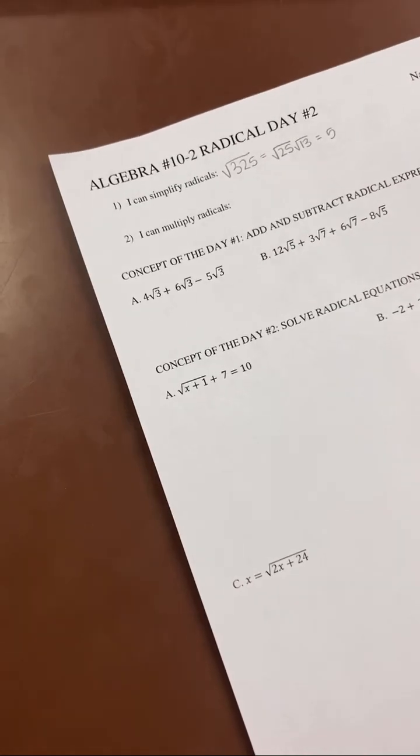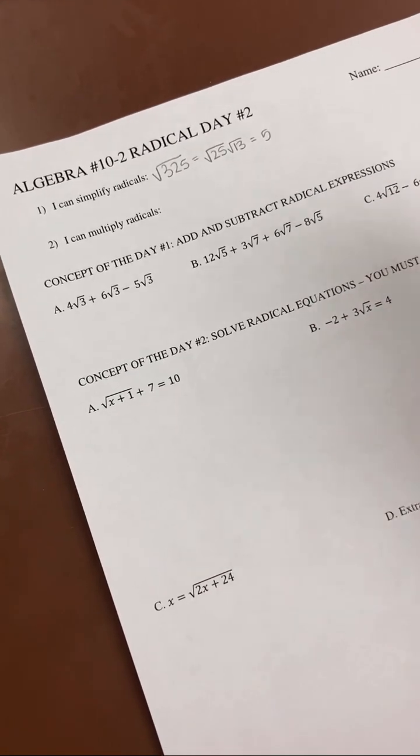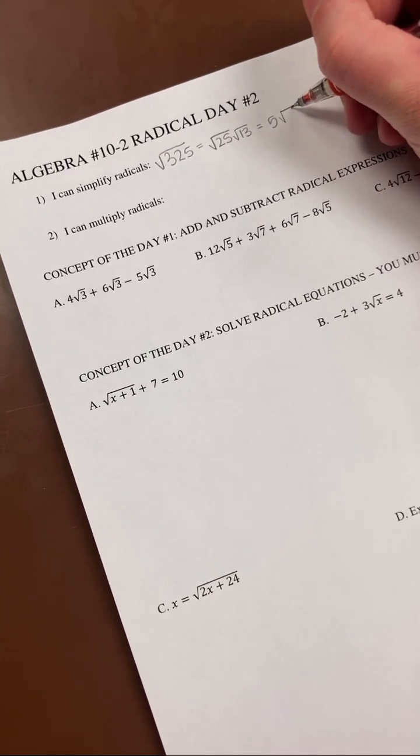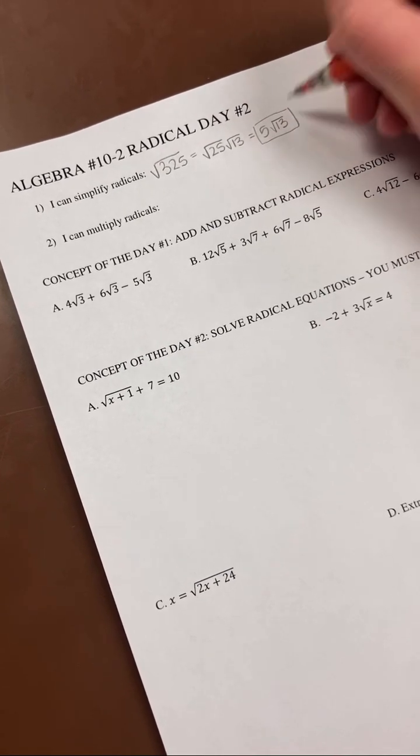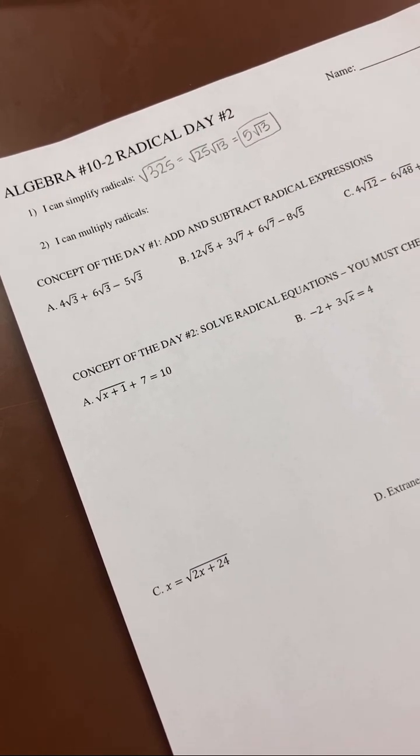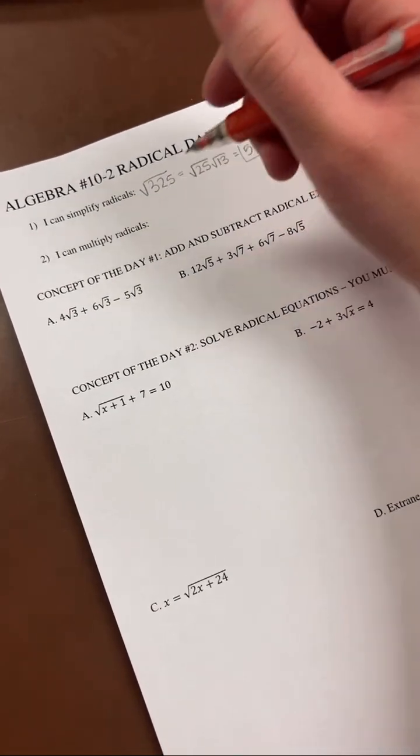The square root of 25, because it's a perfect square, becomes a normal number. It no longer has a radical. If I put the square root of 25 into my calculator, I get 5, and my final answer would be 5 square root 13.